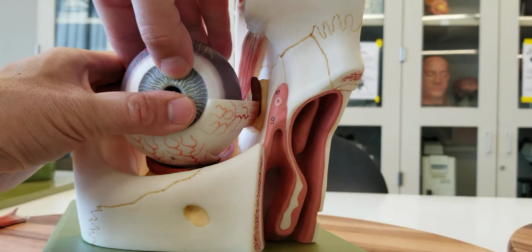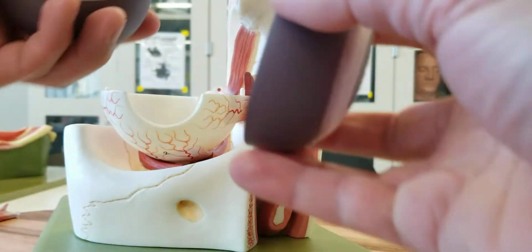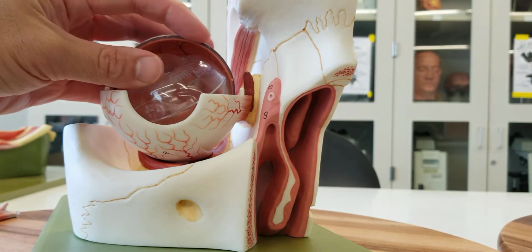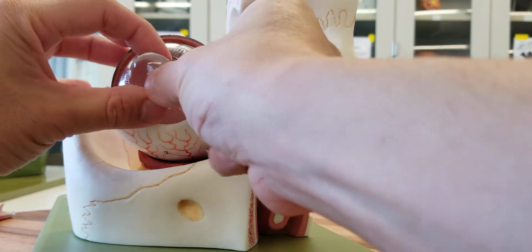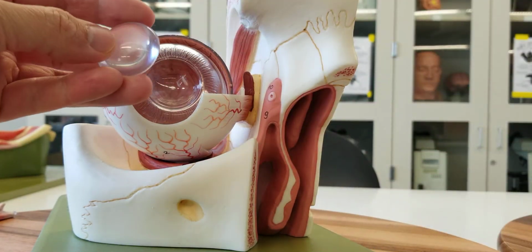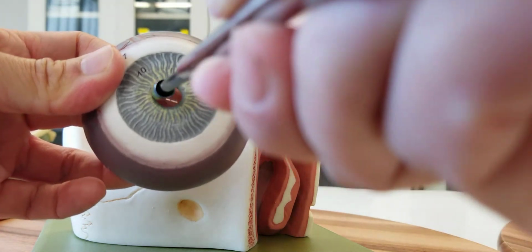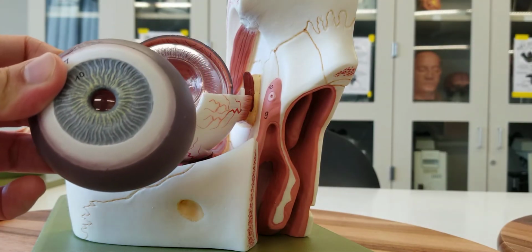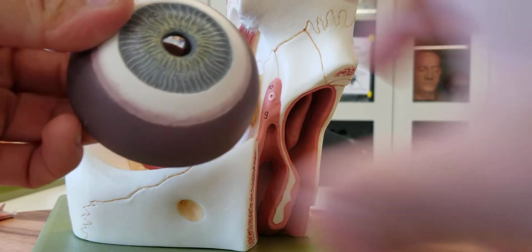If we open this up this way, we can see this disc right here, which was hiding behind the pupil. When light shines through, it goes through the cornea, then through the pupil, which is the hole, and through the lens. This is the lens.